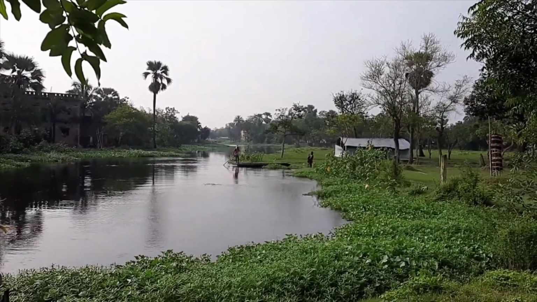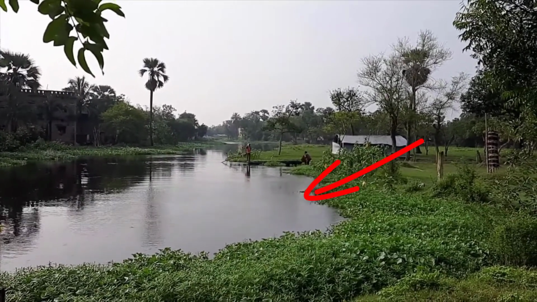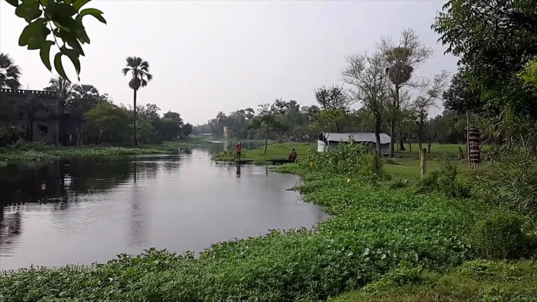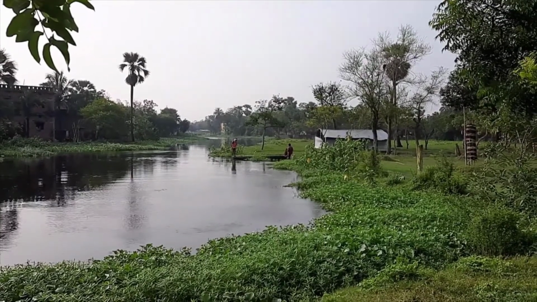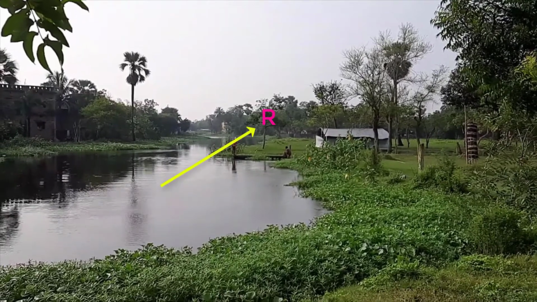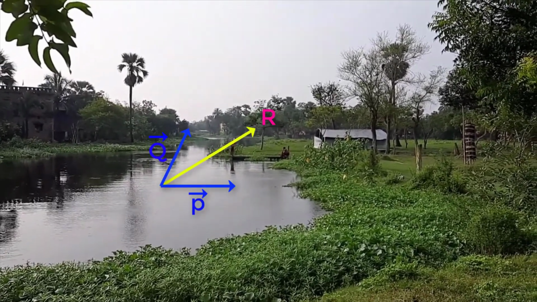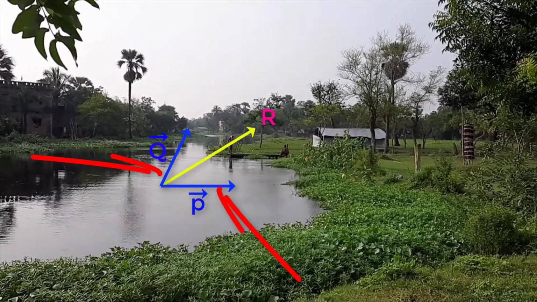This river is very calm and there is no flow of water current here. Flow of water current is a vector because it has both direction and magnitude of its own. We know that to get a resultant, two vectors are needed. To solve river boat problems, we have to have two vectors.